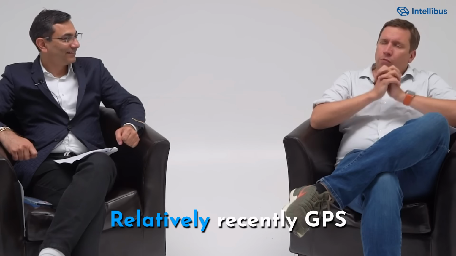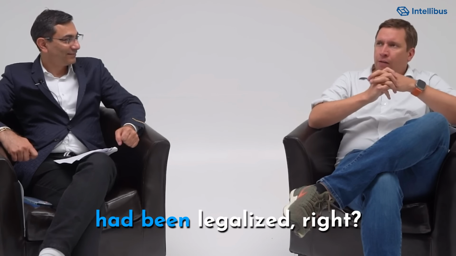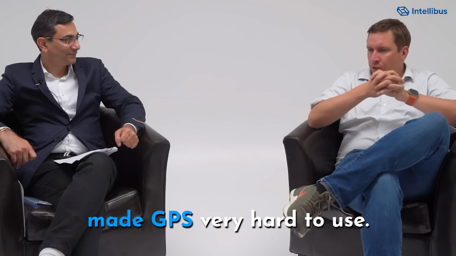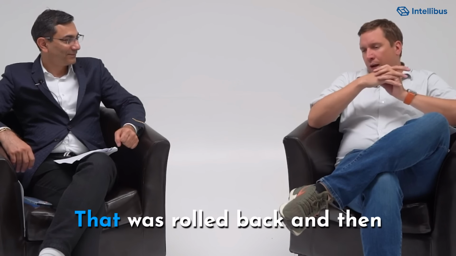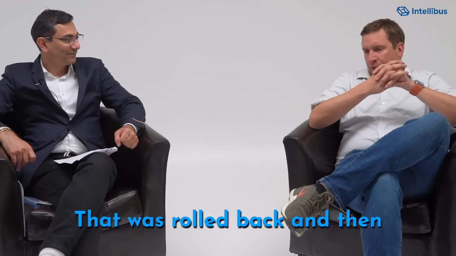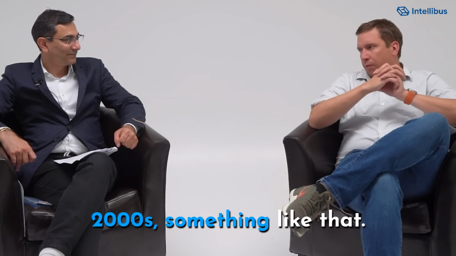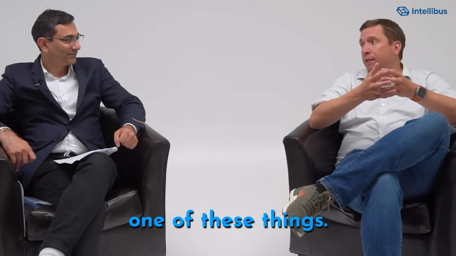world. Relatively recently, GPS had been legalized, right? There used to be this thing called selective availability that made GPS very hard to use. That was rolled back, and then cheap GPS units started to come around in the early to mid-2000s, something like that. And I got hold of one of these things.